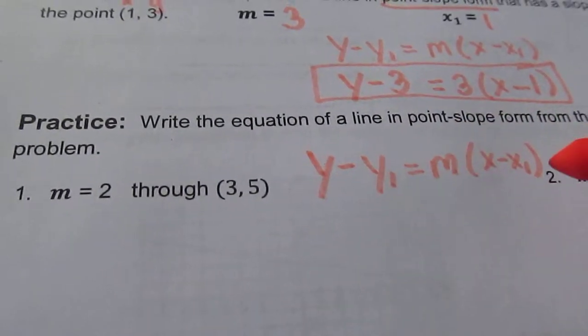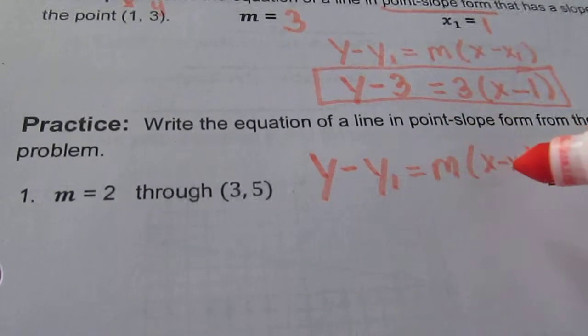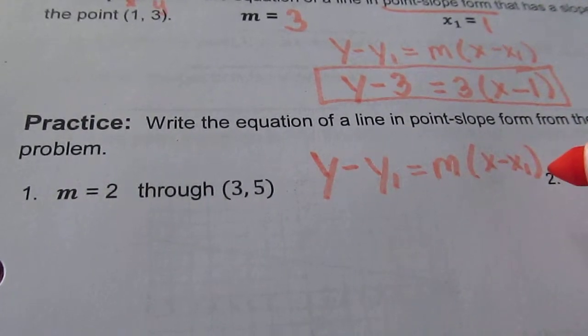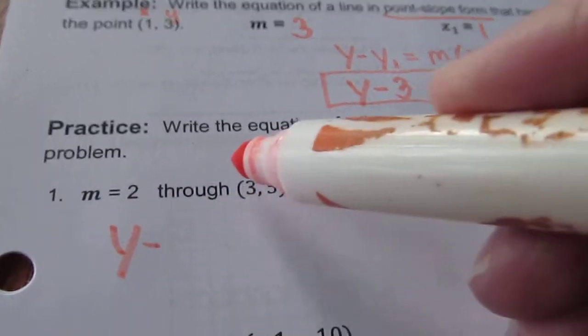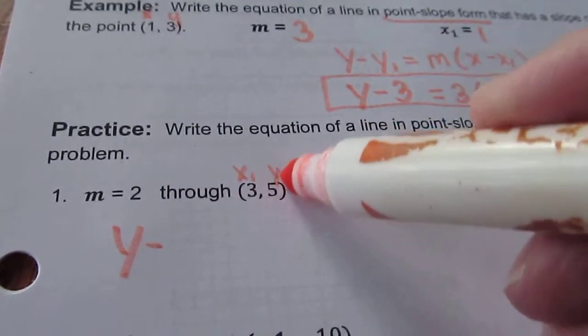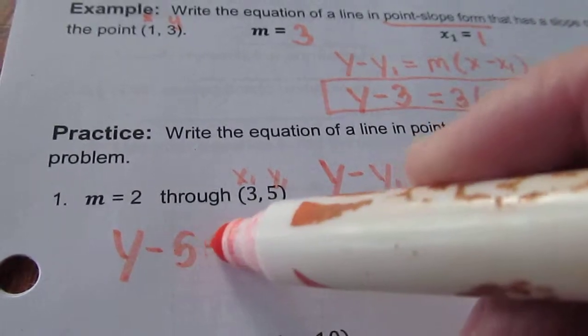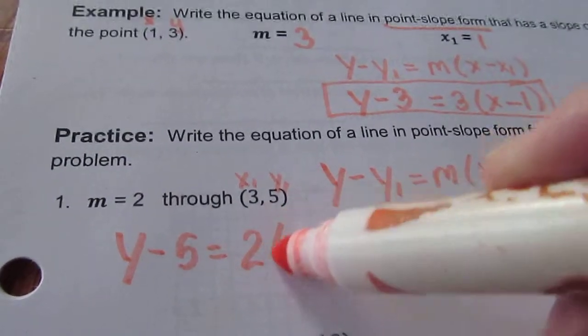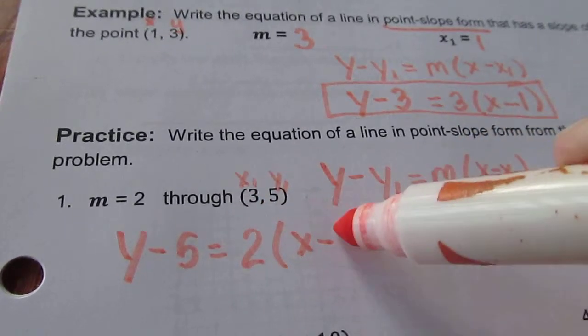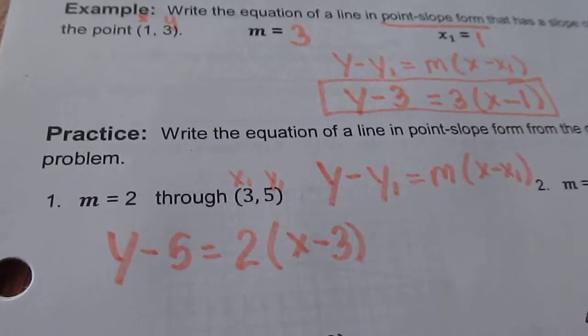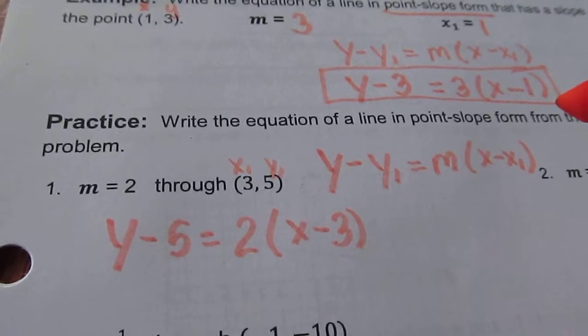I'm going to write it 5 times. Y minus y1 equals the slope times x minus x1. Okay, plugging it in. Y minus 5 equals the slope, x minus, in place of x1, I'm going to put 3. Done.